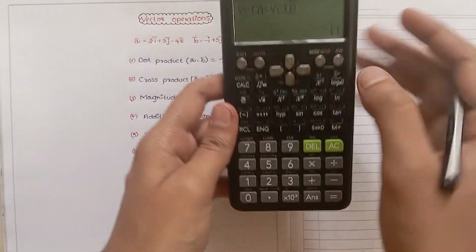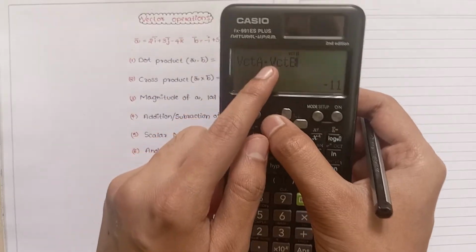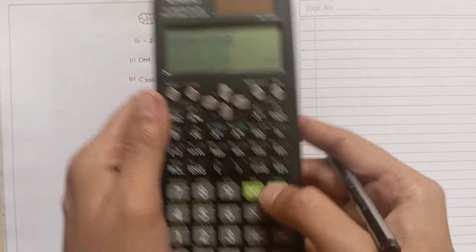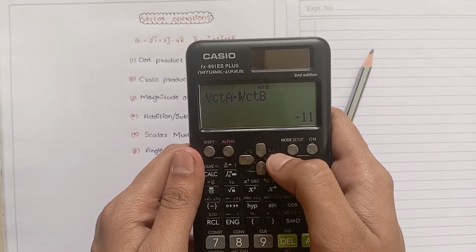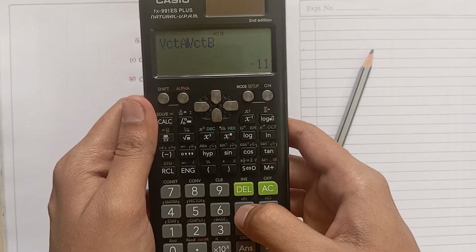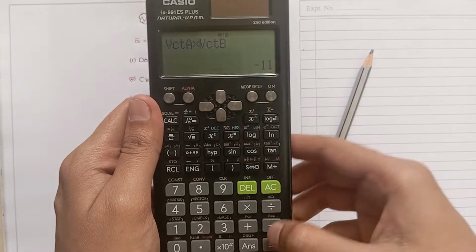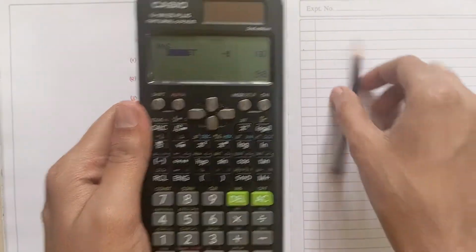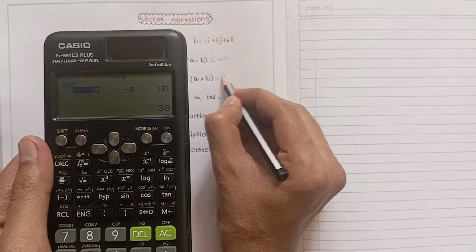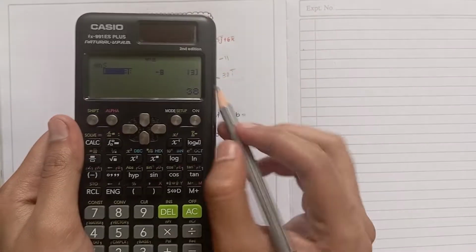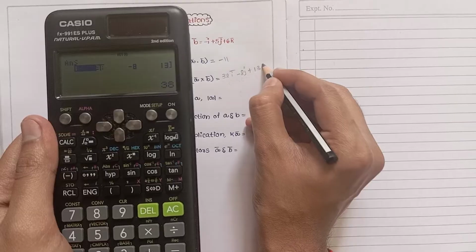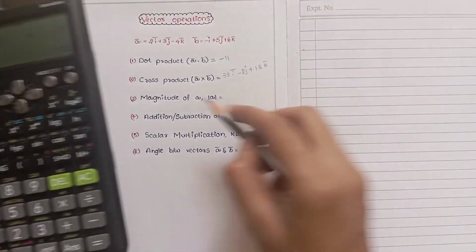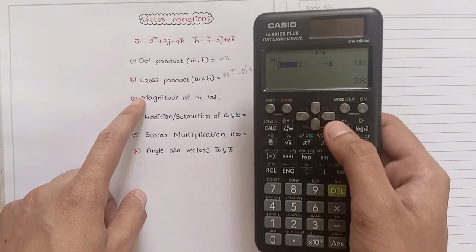Now we will see the cross product. Simply delete this dot and replace it with the multiplication symbol. We will get 38 i cap, -8 j cap plus 13 k cap. Okay friends, so dot product and cross product are finished.